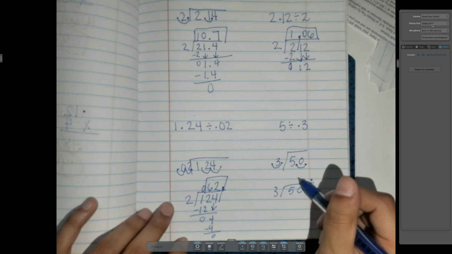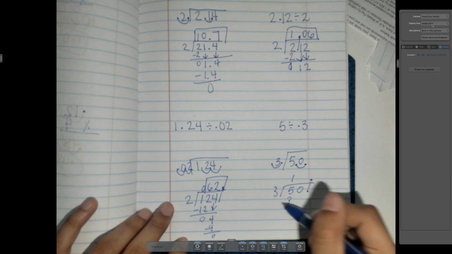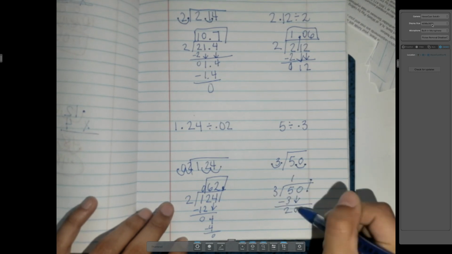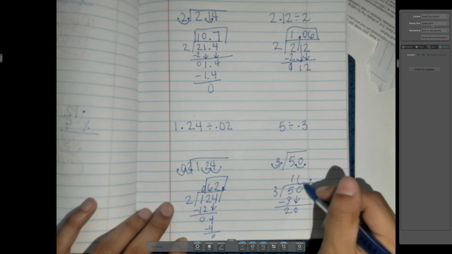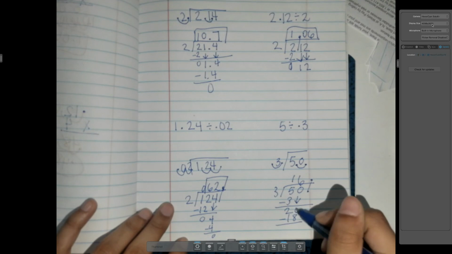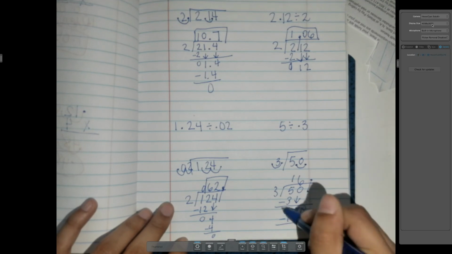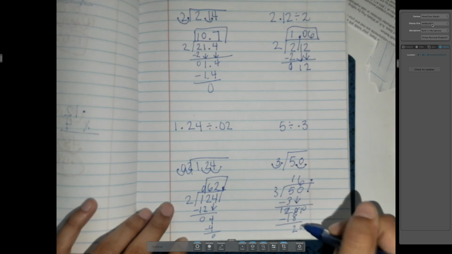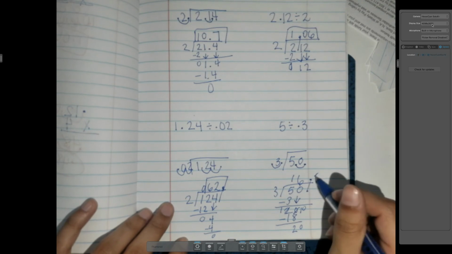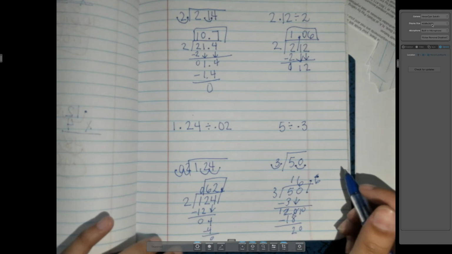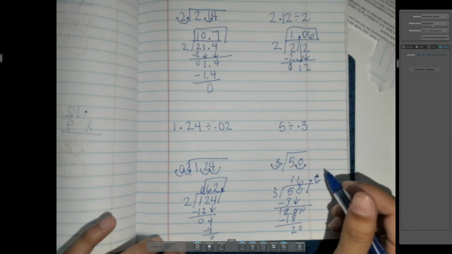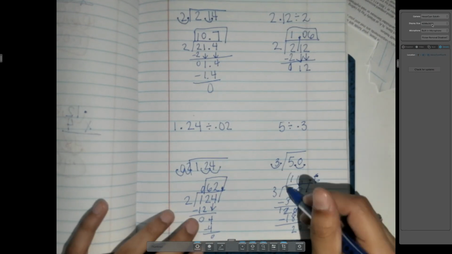3 goes into 5 one time. Bring your 0 down. 3 goes into 20 6 times, which gives me 18. Then when you subtract, you get a 2 again and 20 over and over and over. So you would do 16.6 because it'll keep repeating.